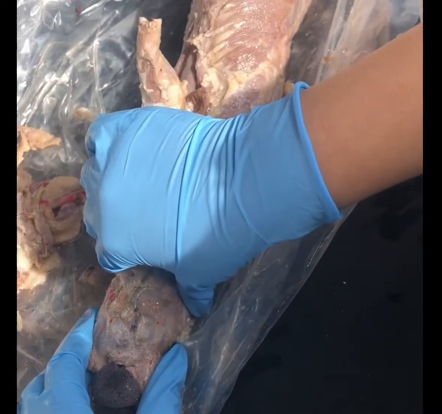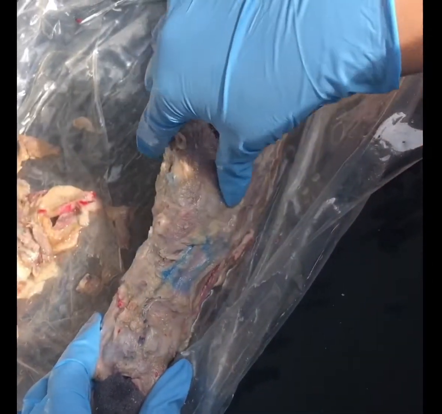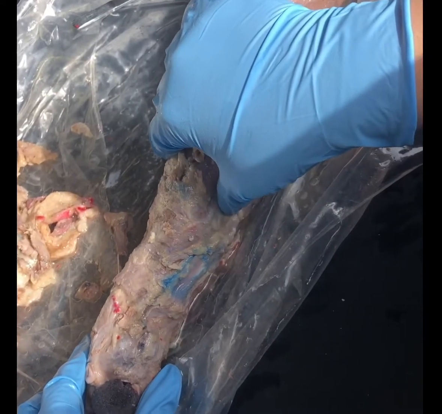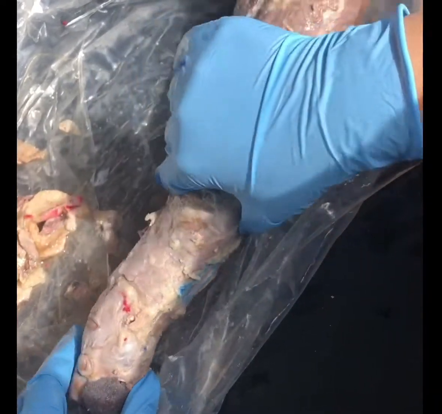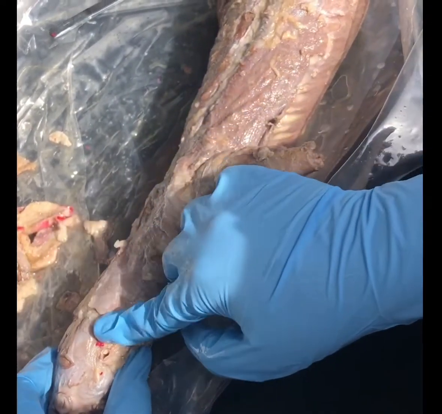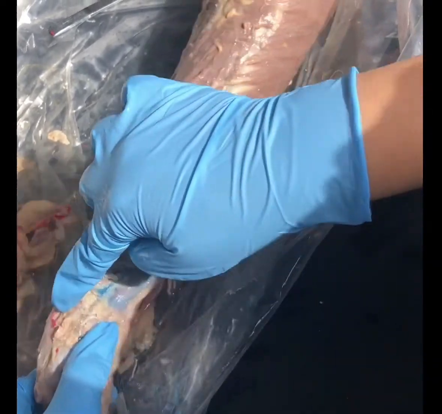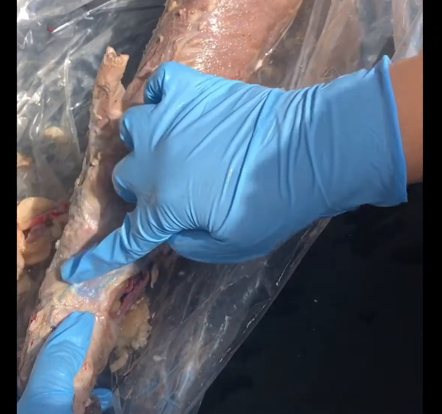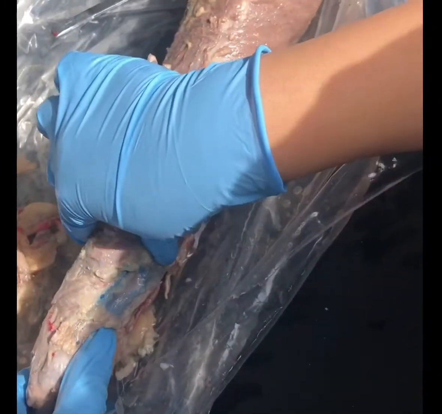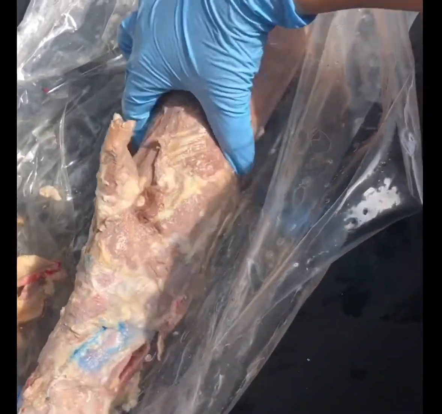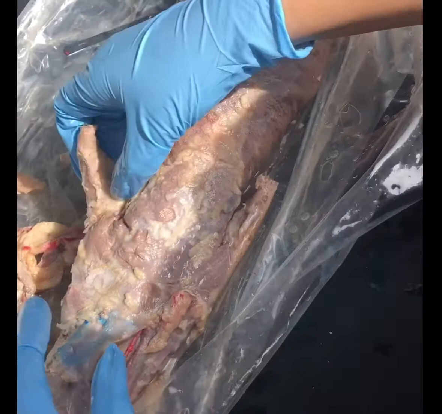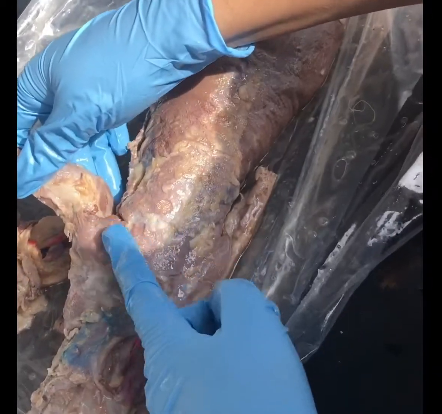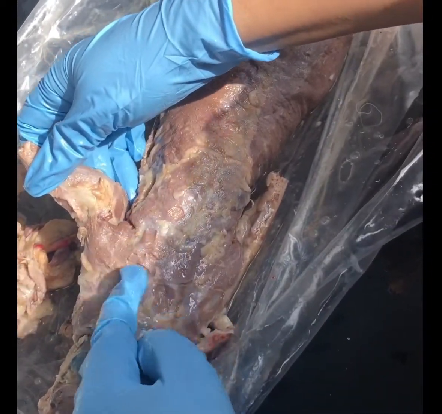And then the sternocleidomastoid is the muscle that rotates the head. So in humans, it goes from the neck all the way down to the sternum, kind of. The pectoralis major, it's gonna be right here. This is the pectoralis major right here.